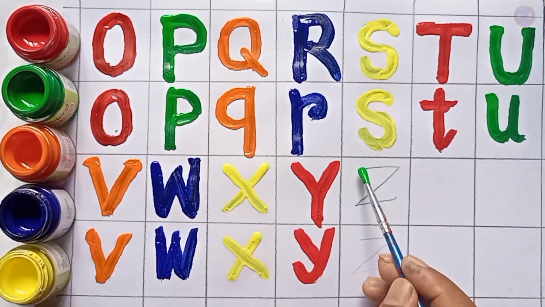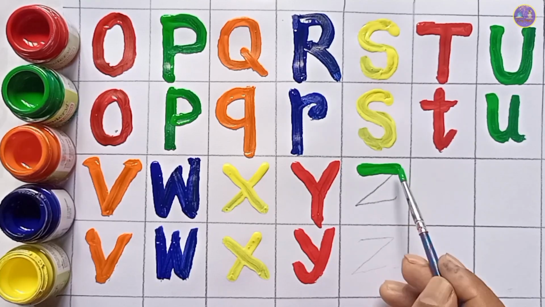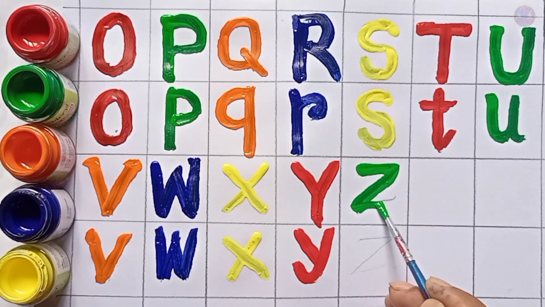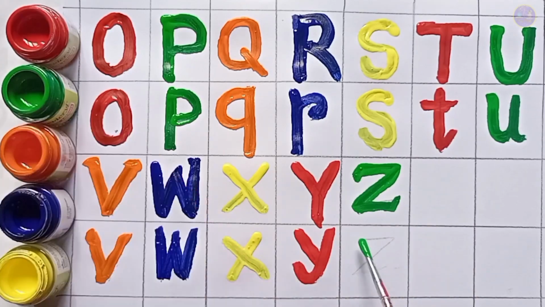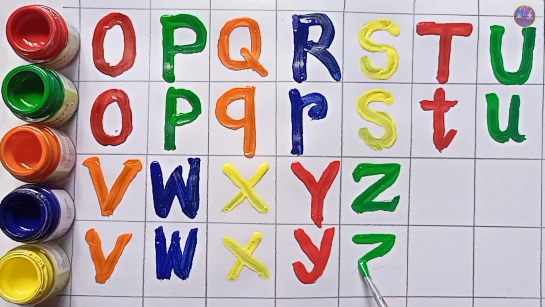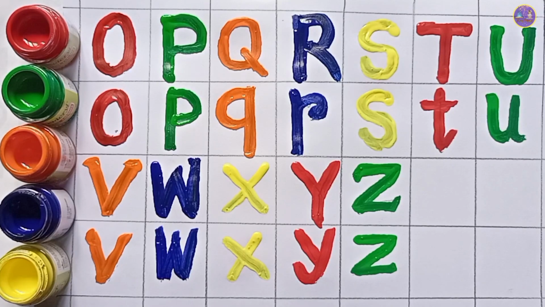Green color Z. Capital Z. Z for Jew. Small z. Z for zero. Dear kids, let's learn this alphabet again.